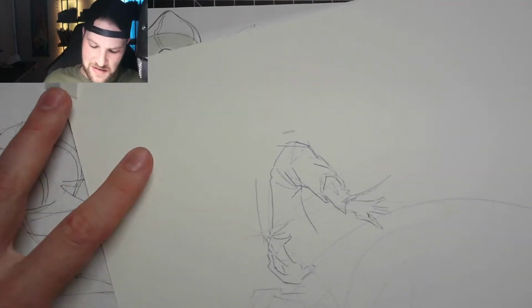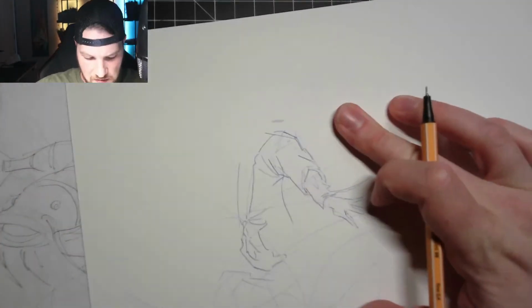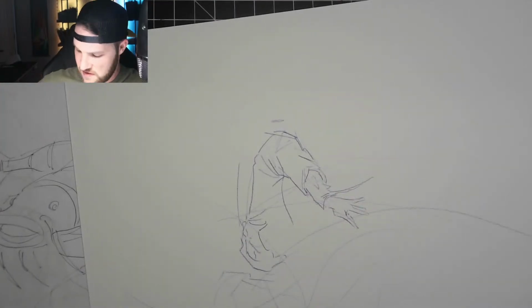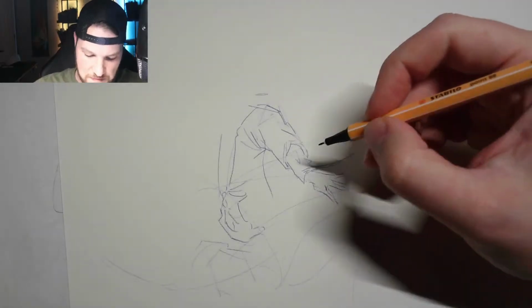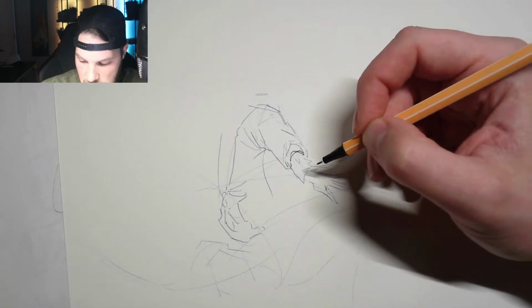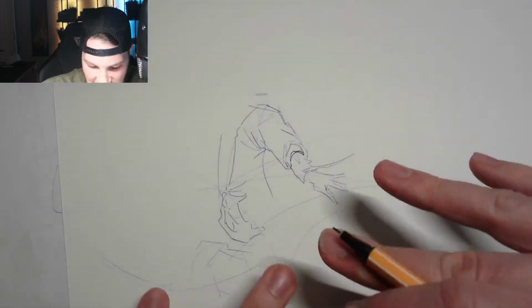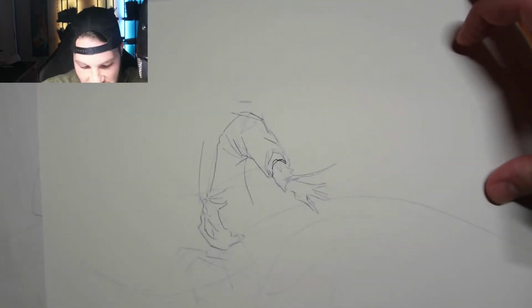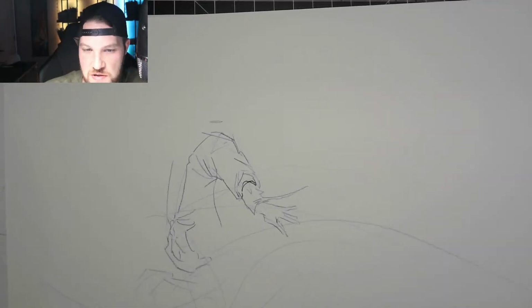See, I have papers like this and I don't want to throw them away. I just use them for these little studies. And I'm not using a sketchbook that much anymore because, to be honest, it's constantly in my way and it's heavy, and I like to draw on a single sheet of paper.